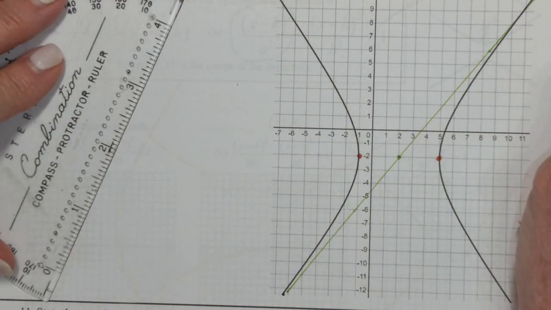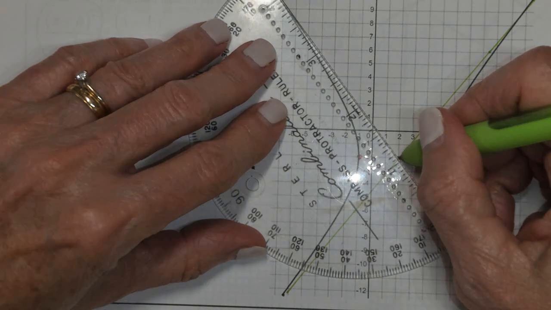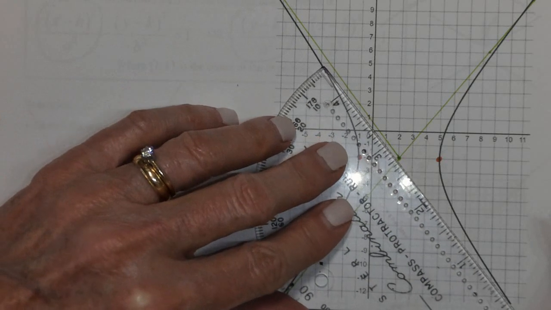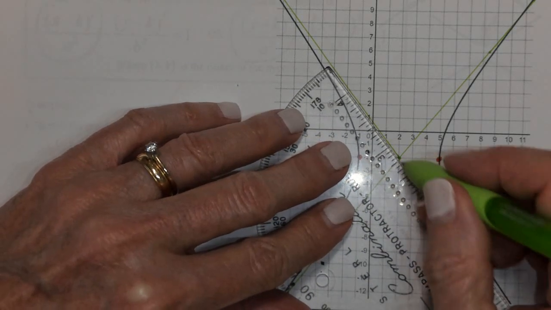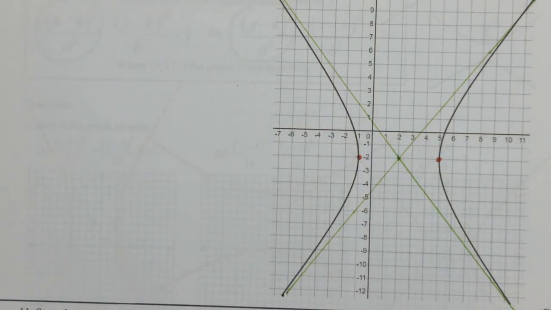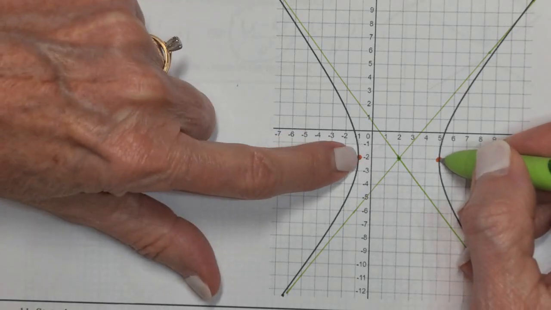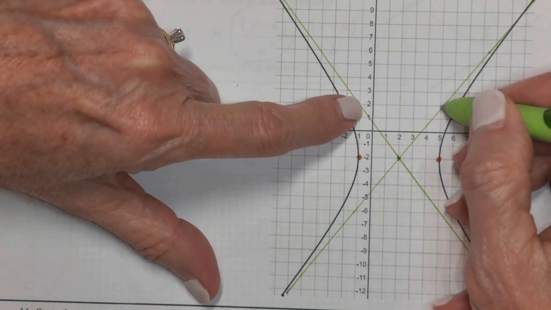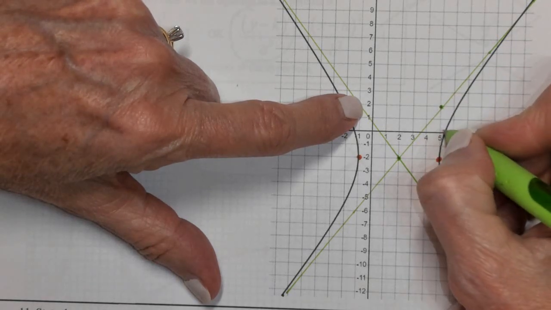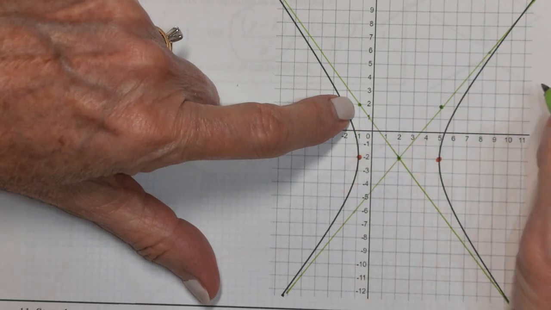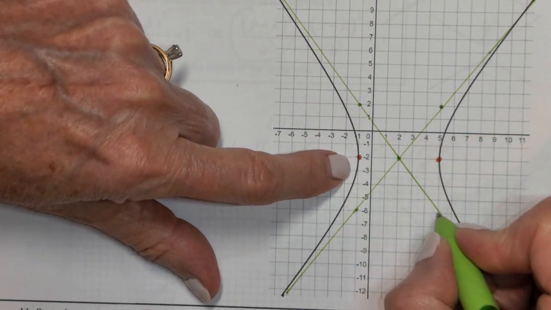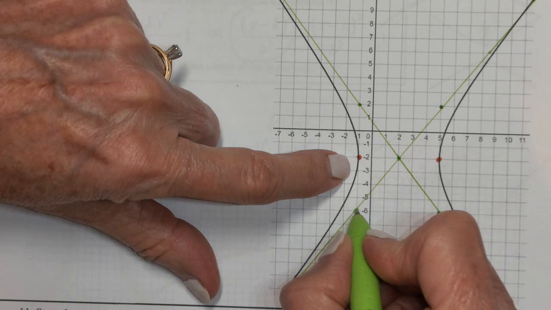Something like that. And then I'm going to do the same thing over here. I'm going to connect my center with the outside of my hyperbola legs, just like that. I know where my two vertices are. That means that where that meets the asymptote, that's going to be the corner of my box. This is the corner of my box. So here's my box.